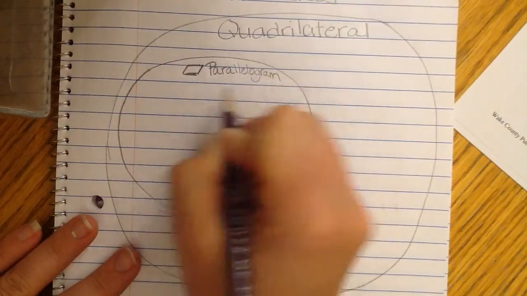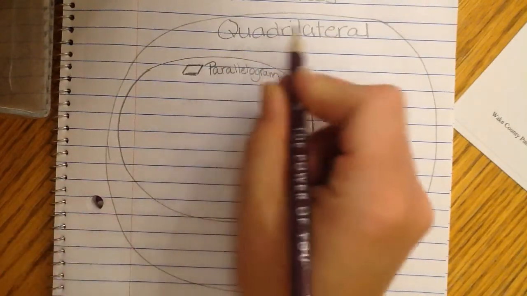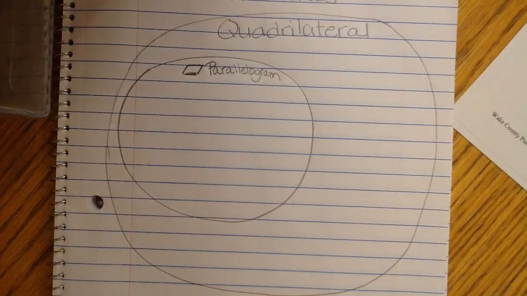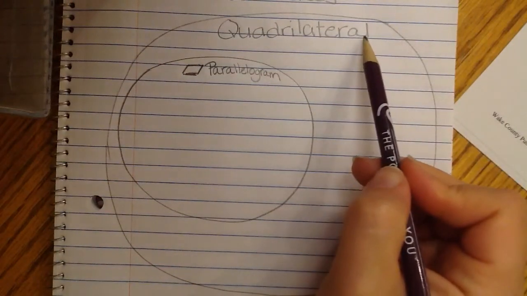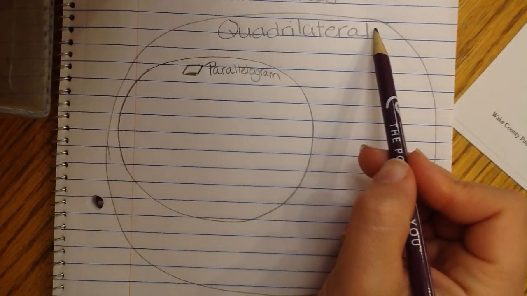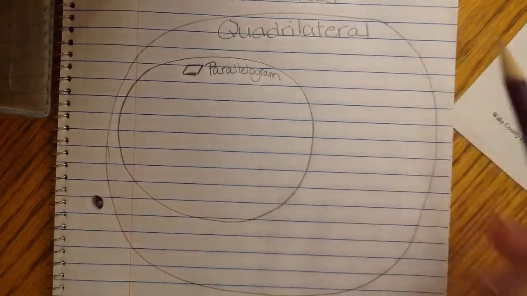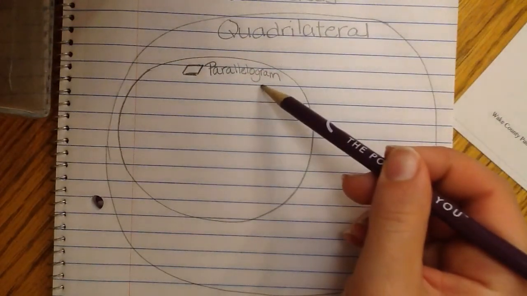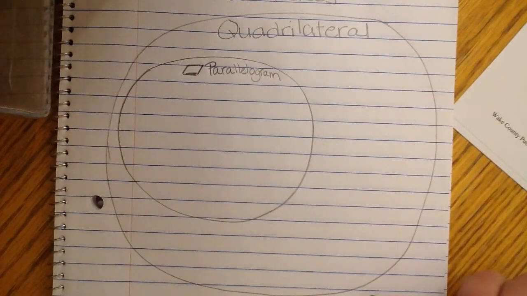So as I see, this parallelogram is inside of the quadrilateral. So that means that of all the four-sided figures, we have a lot of them, and some of them are parallelograms. So if I am inside of parallelograms, yesterday in our chart, there was one of those polygons that was underneath of a parallelogram.